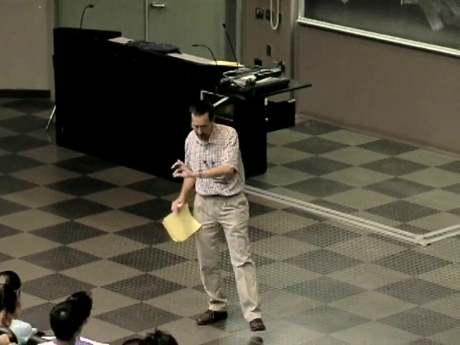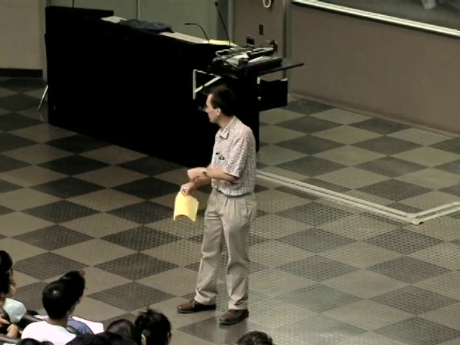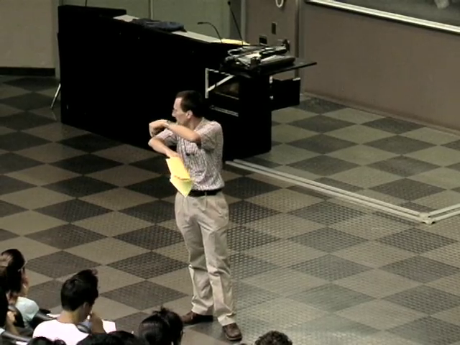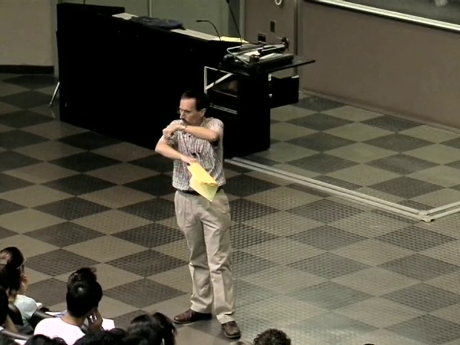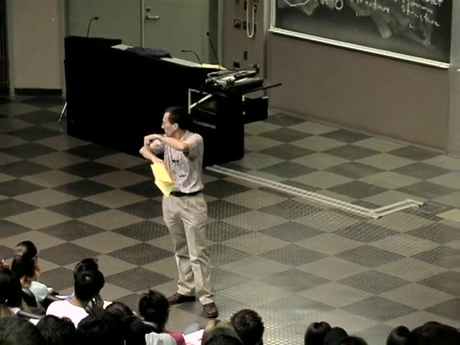And there was just a paper in the journal Science that was incredible. It also made the New York Times Science section, where they used a tiny little tip on an atomic force microscope with a single carbon monoxide molecule bound to the tip to rasterize over a molecule of pentacene.